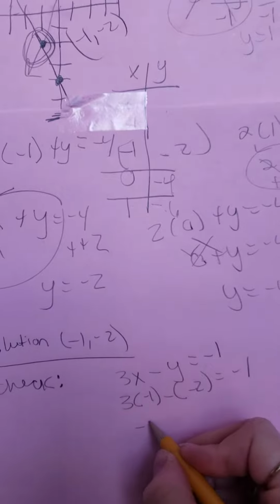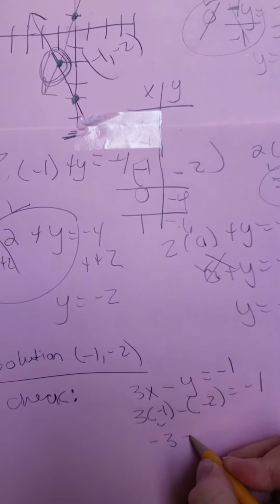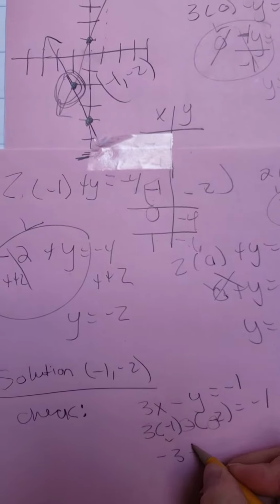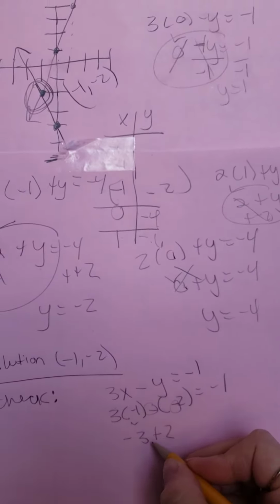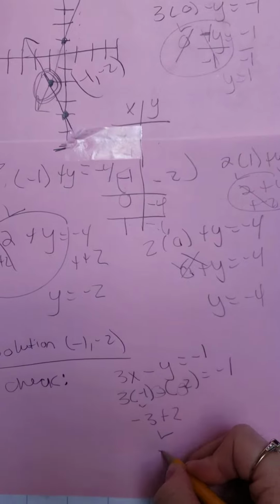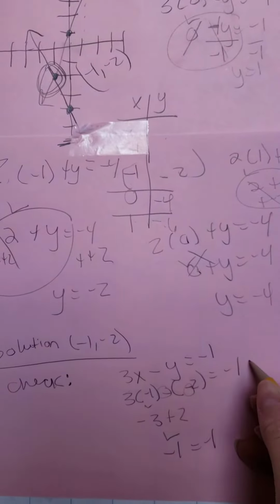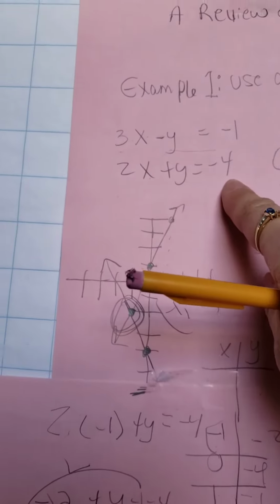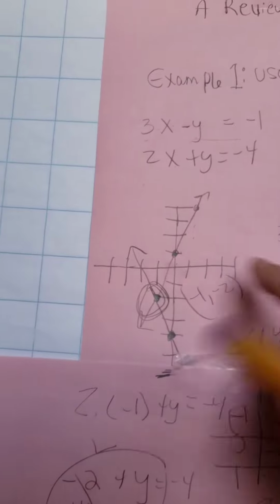3 times -1 is -3, and this is like a negative times a negative, so that's a +2, right? And then -3 plus 2 is -1. So look, it equaled the -1. So the first equation worked. But now you have to check that it worked in the second equation, because this is a system. We have to check to see if it works in both.